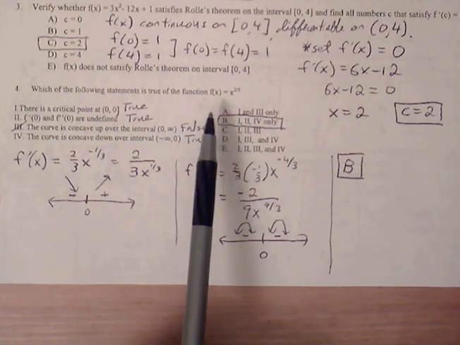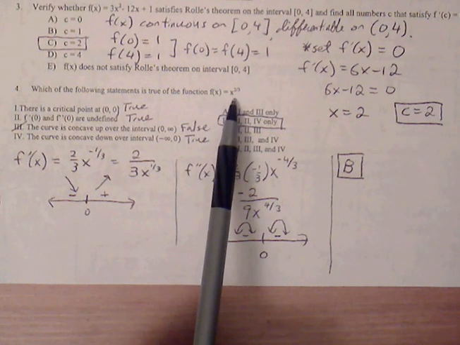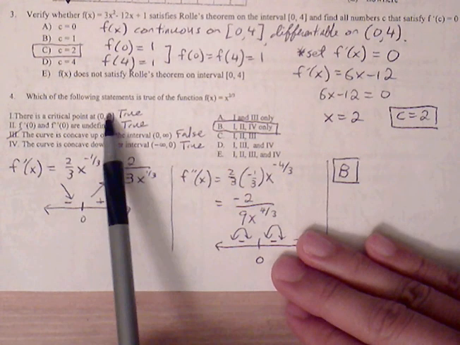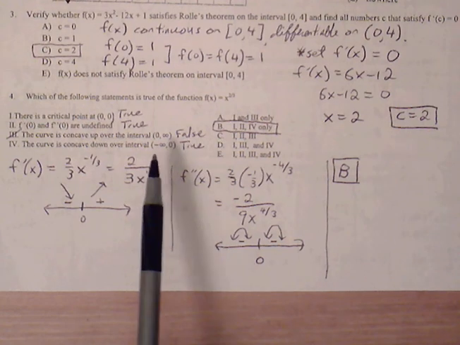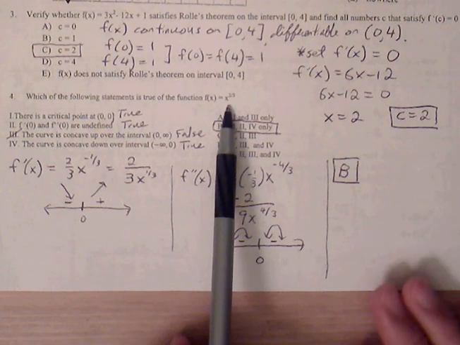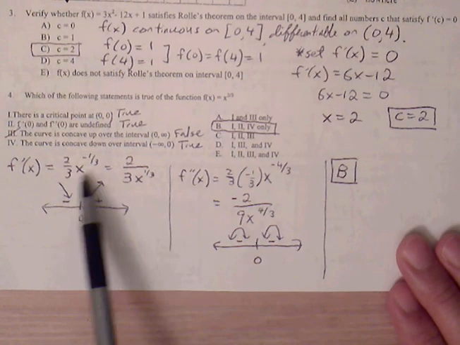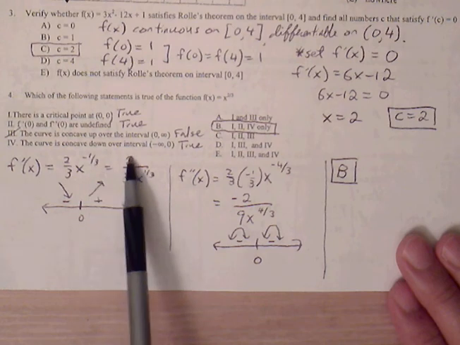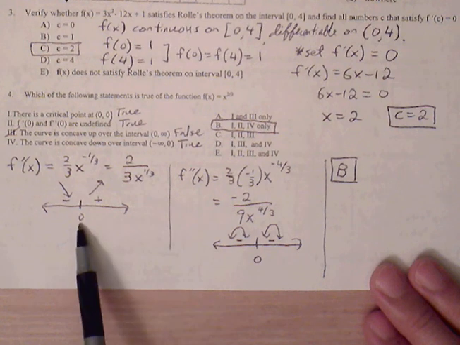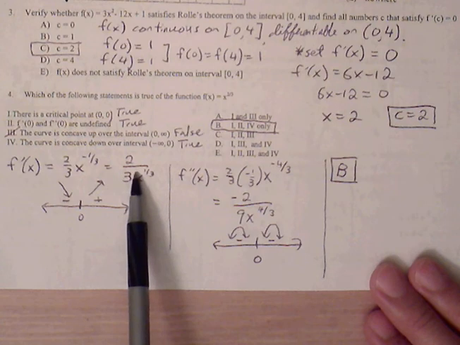Okay, number 4, which of the following statements is true about the function y equals x to the 2/3? Some of these are referring to the first and the second derivative, so we have to go and find those functions. So we go through and find the first derivative function, going through the power rule. So x to the 2/3 becomes 2/3 x to the negative 1/3. We clean this up, we get 2 over 3 x to the 1/3. Critical point is at 0. And then we plug -1 into the derivative, we get a negative value. Plug 1 into the derivative, we get a positive.